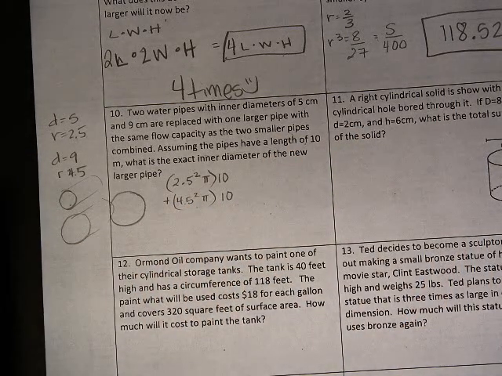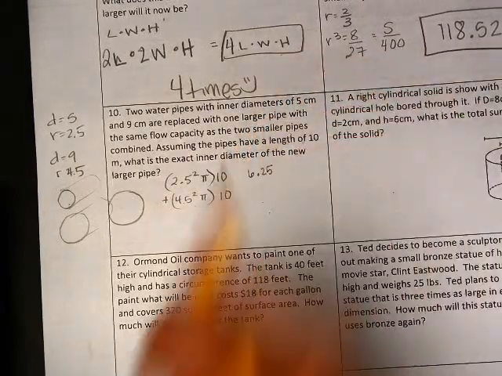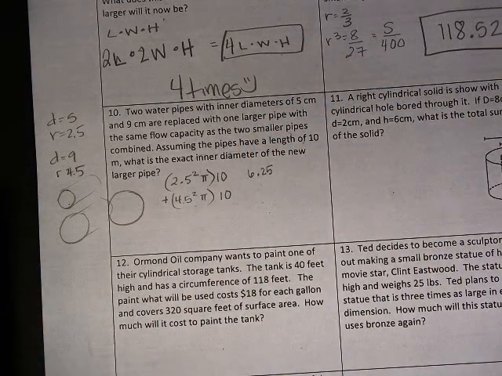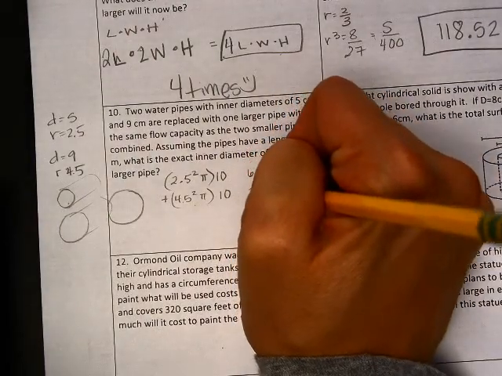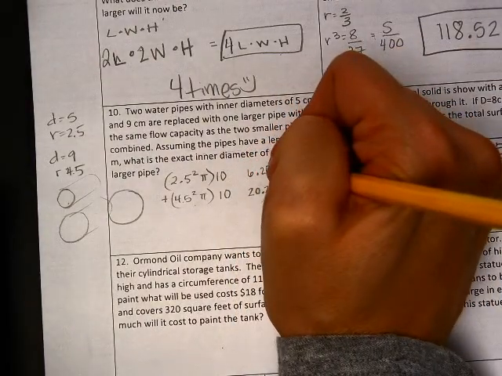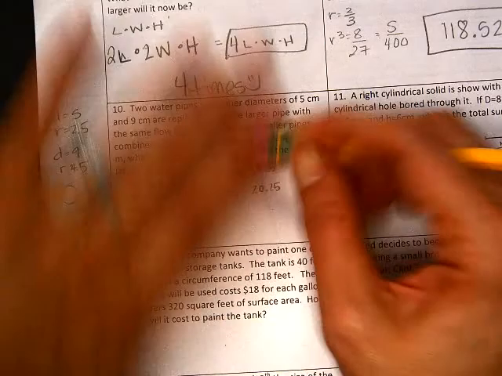So 2.5 squared is 6.25, and 4.5 squared is 20.25. And let's go ahead and multiply by 10, so that moves the decimal.